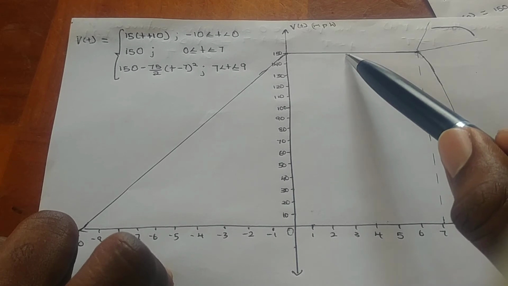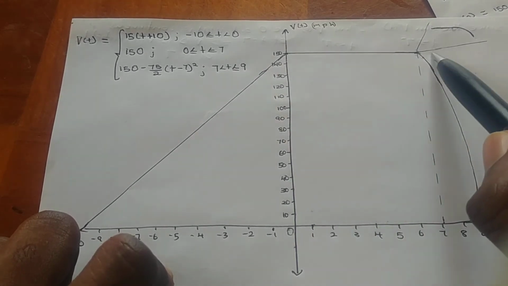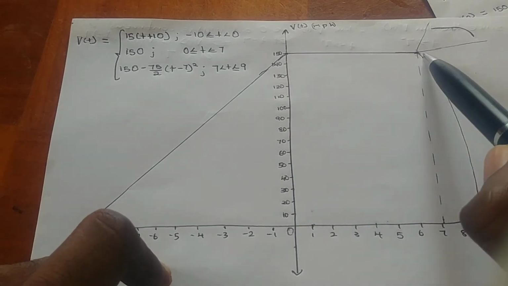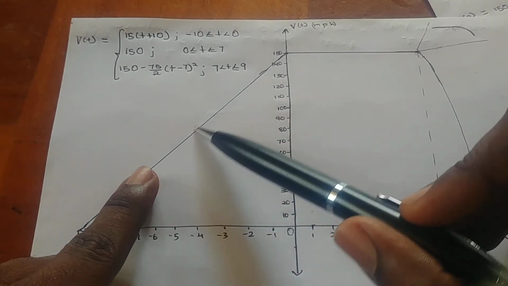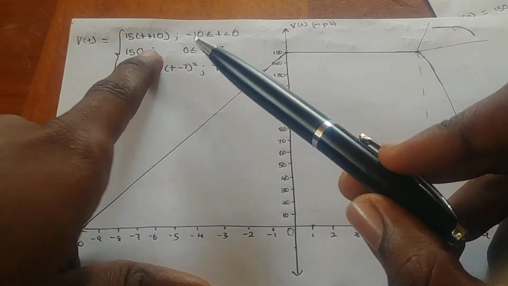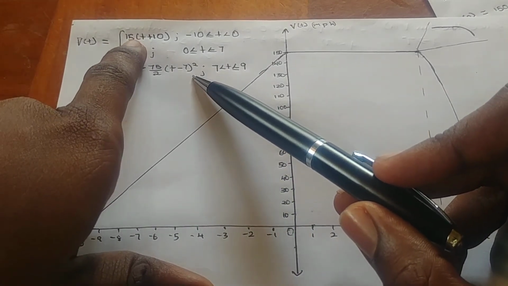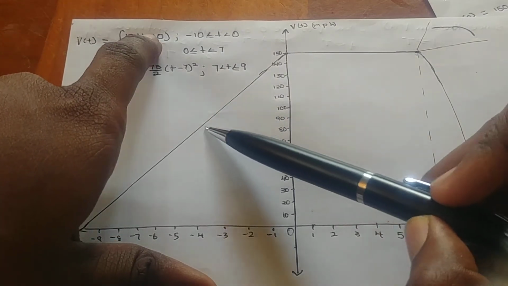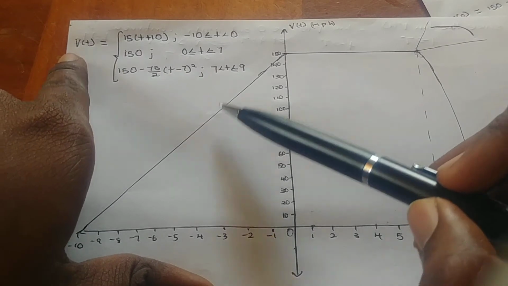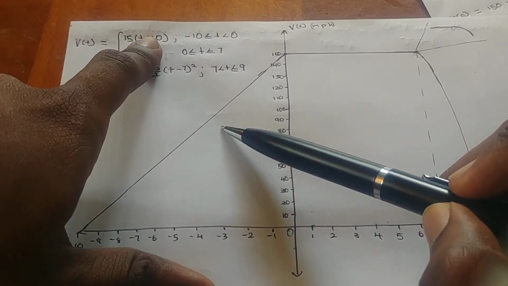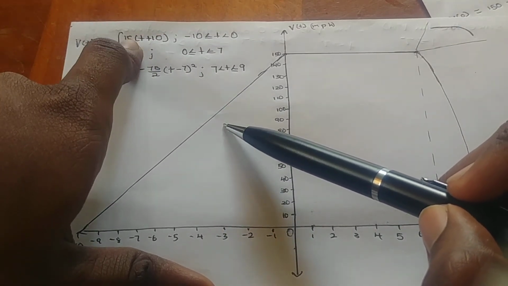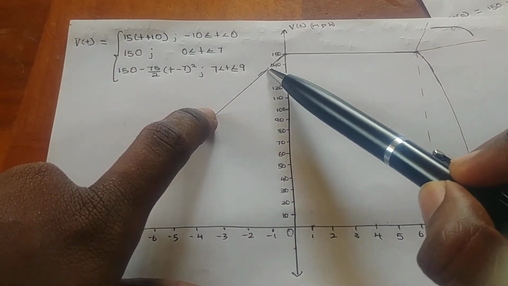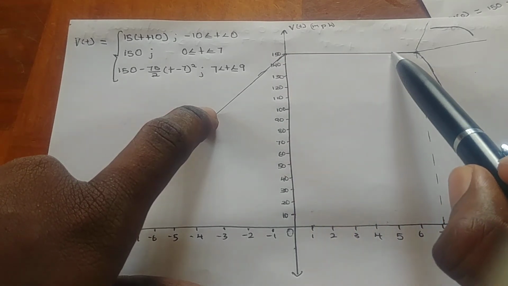Now the gradient of that function is 0, because the gradient of any constant line is 0. But the gradient of this one is actually 15, because this is a linear equation in the form y is equal to mx plus c, but since we have v and t, it's the form v is equal to mt plus c, and 15 is obviously m, so 15 is the gradient there. So here the gradient is 15, and here the gradient is 0.